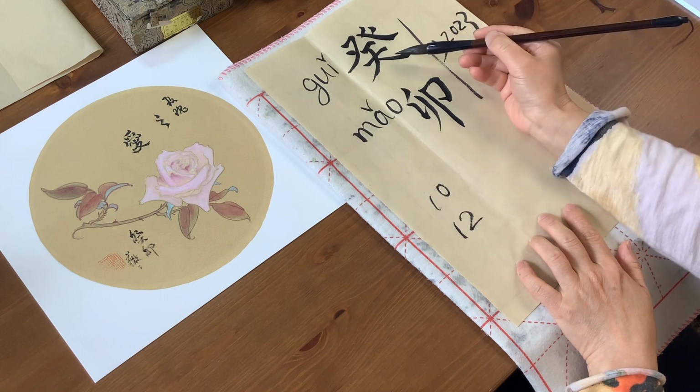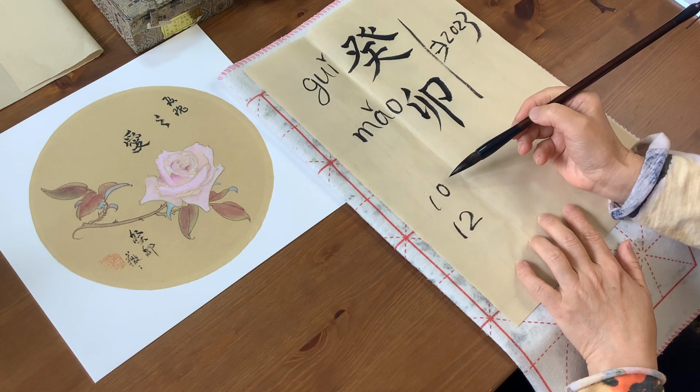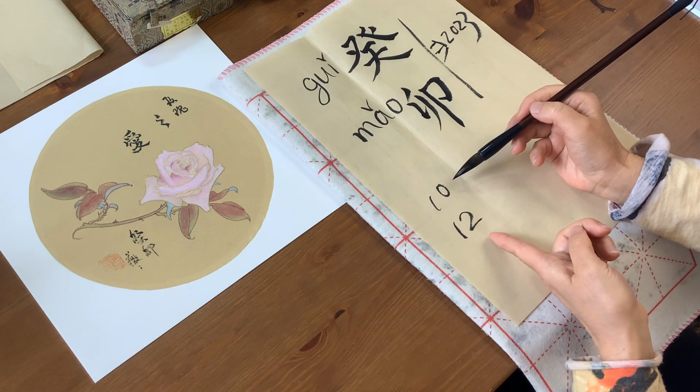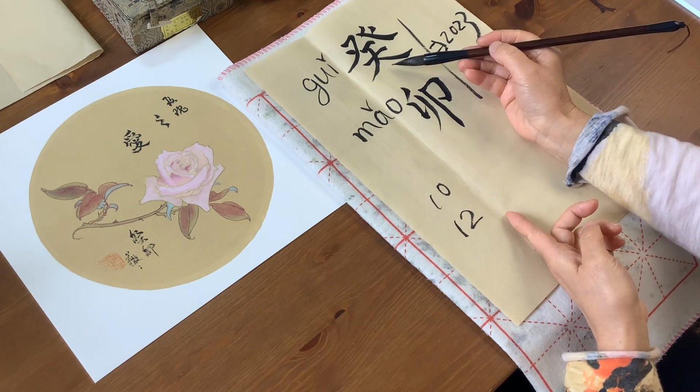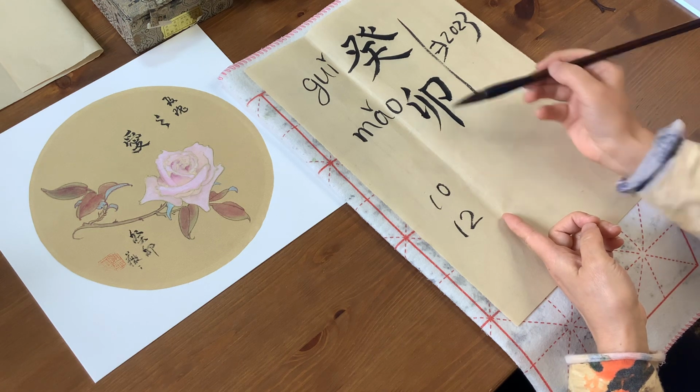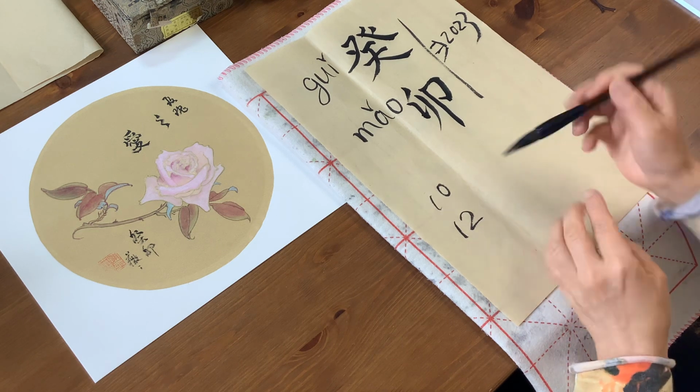So this character will circle, because 10 in order, will appear every 10 years. This appeared every 12 years, okay?